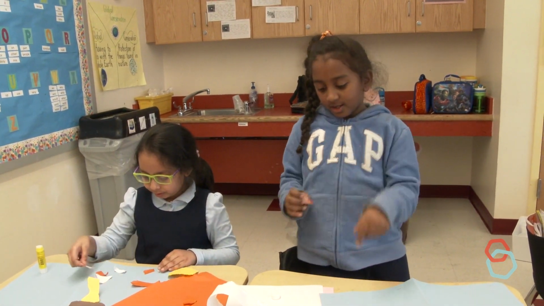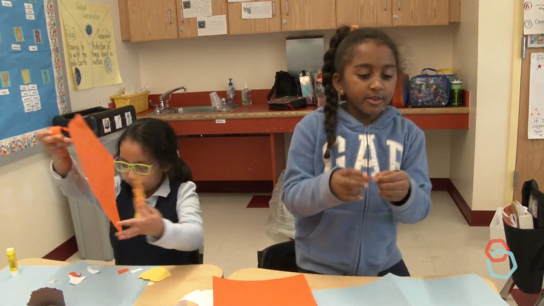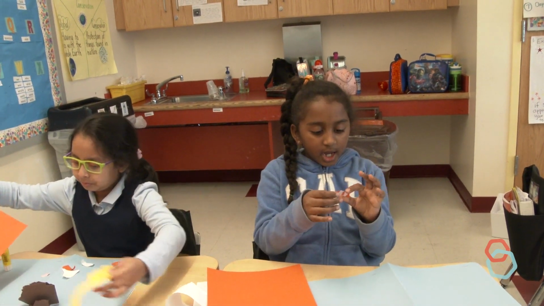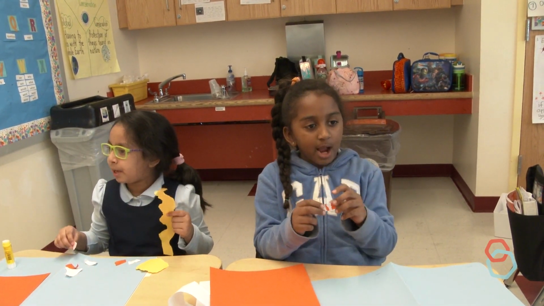I got a strip from my orange, and then I made it into an oval, and then I got the trail, and then I got white, and then I turned it to strips and wrap it around.